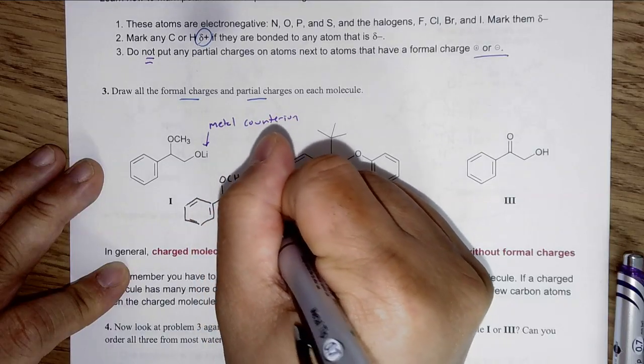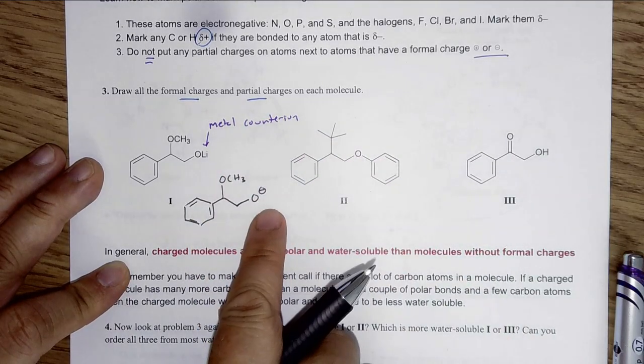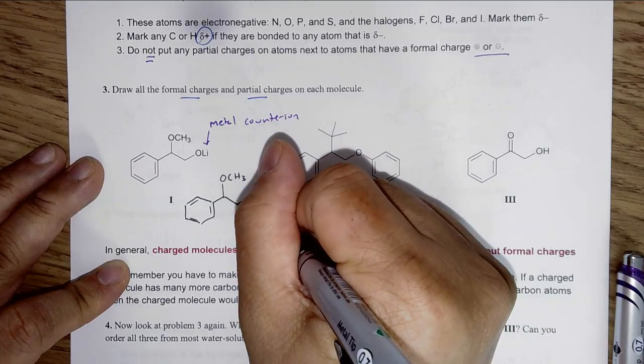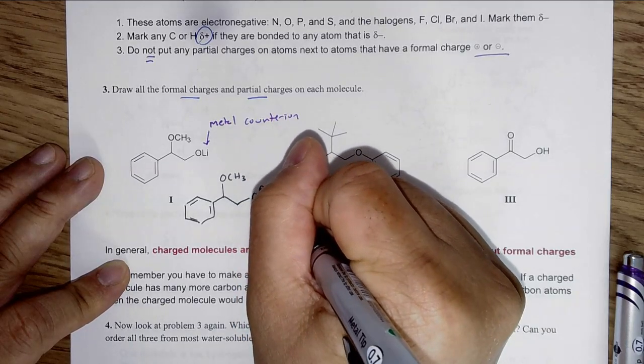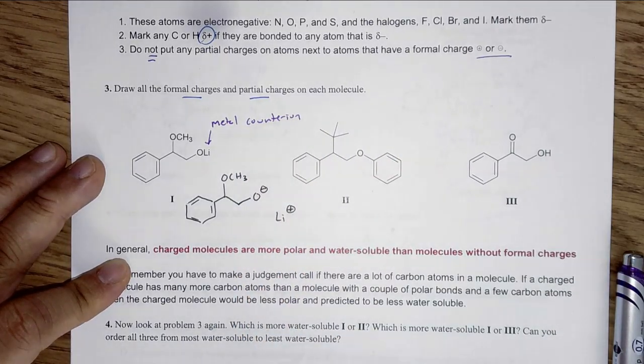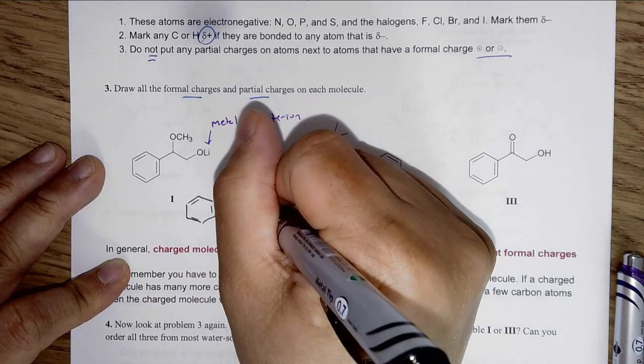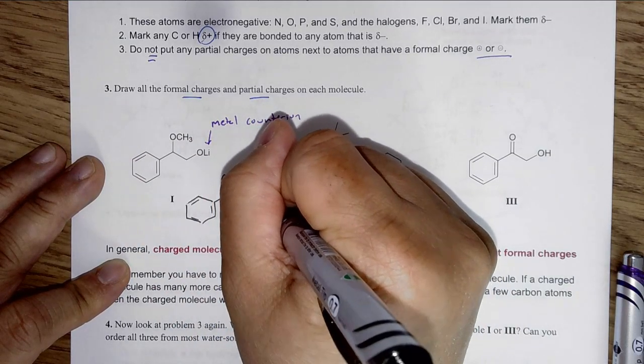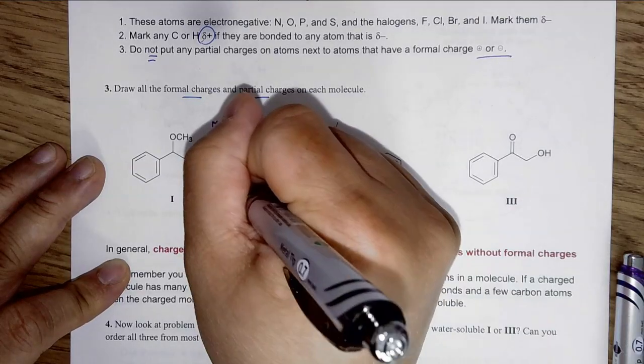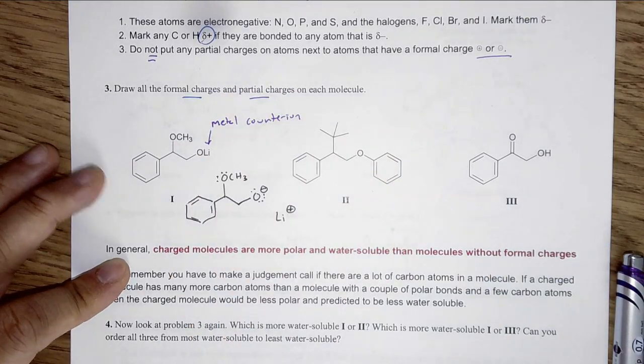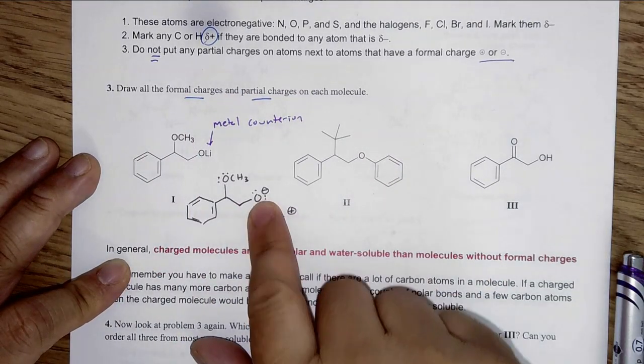But I need to separate out. How do I know it's negative? Because it was paired up with a metal that's always +1, lithium. If you want to draw the lone pairs, you can. You don't have to, but you do have to put the charge. So there's our formal charge.